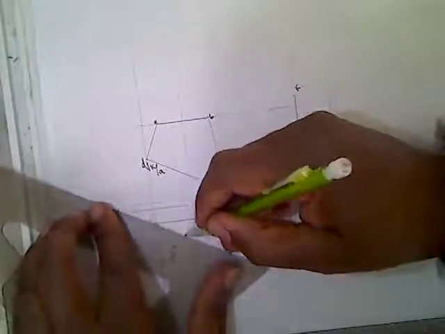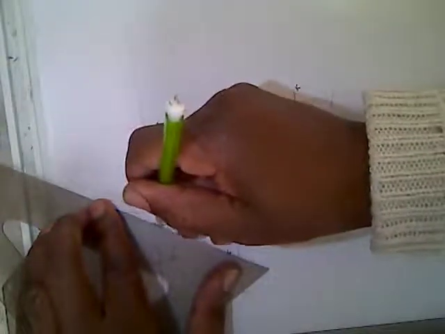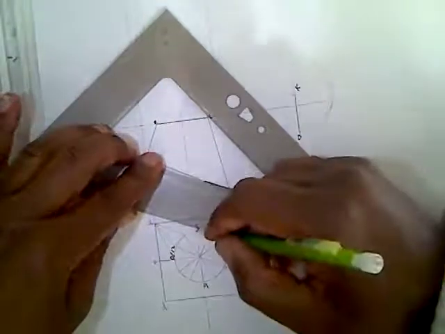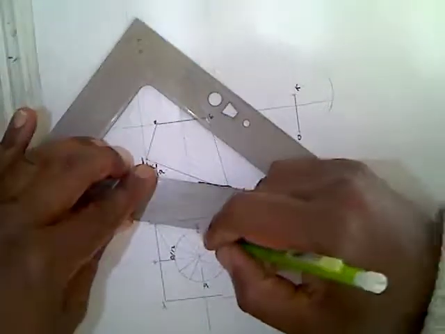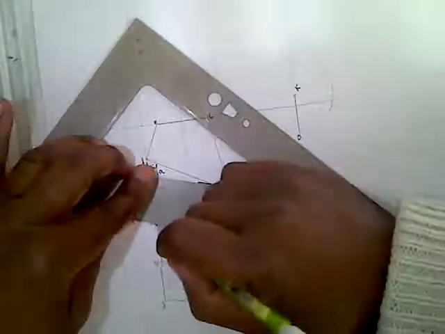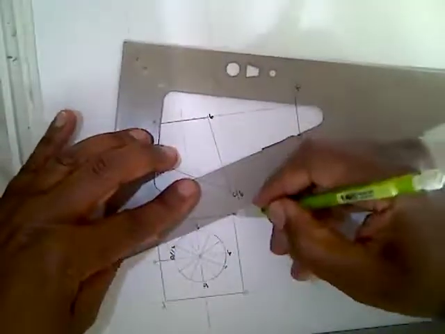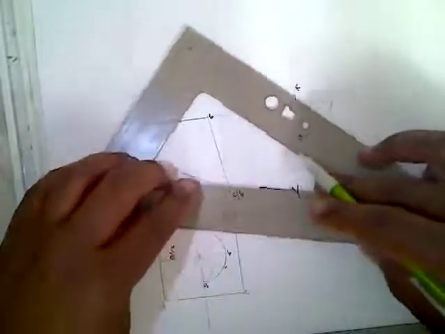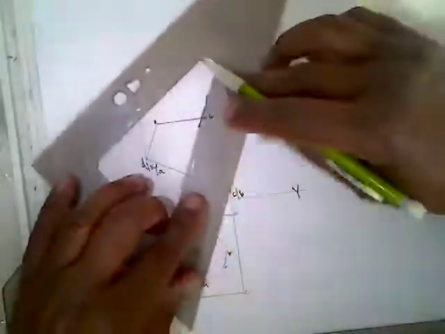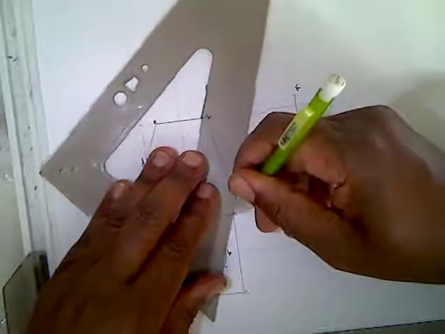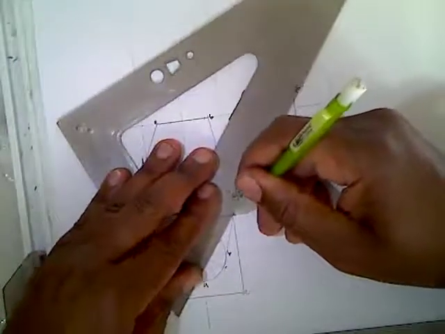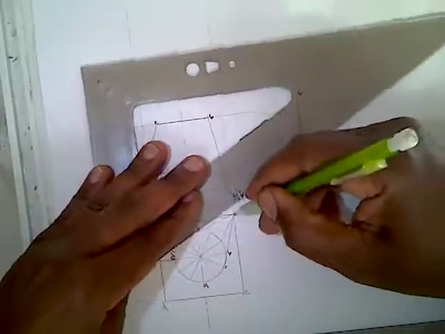So now these lines that I'm drawing will help me to make triangles. They are called fold lines. We will move step by step.